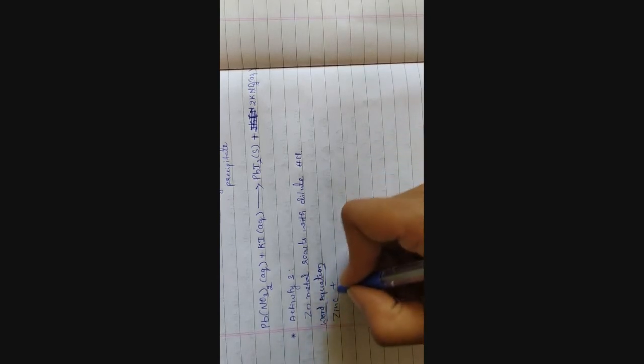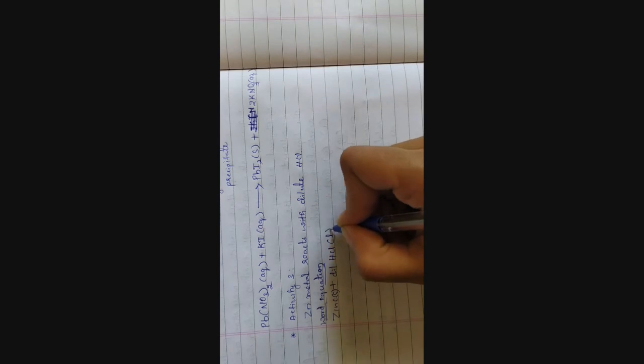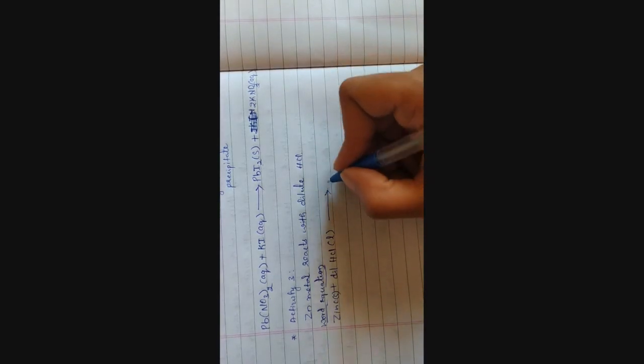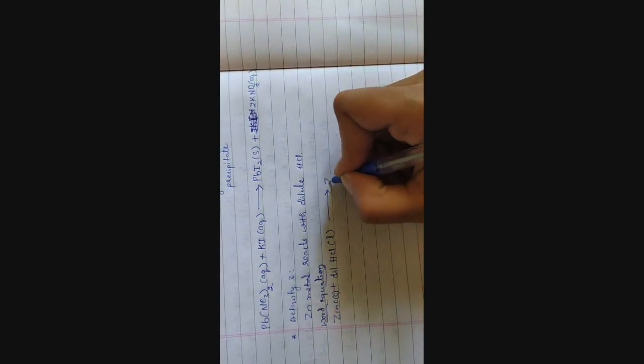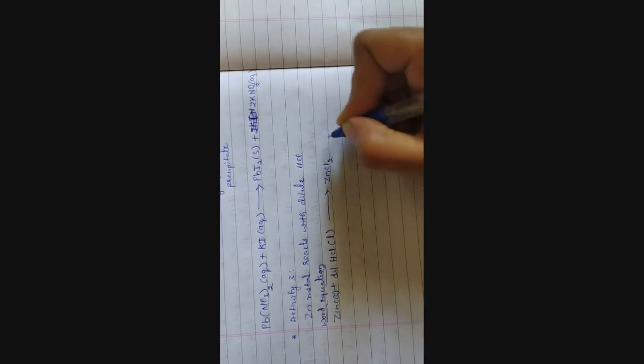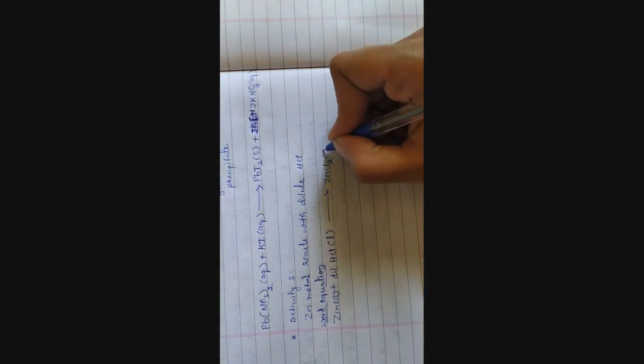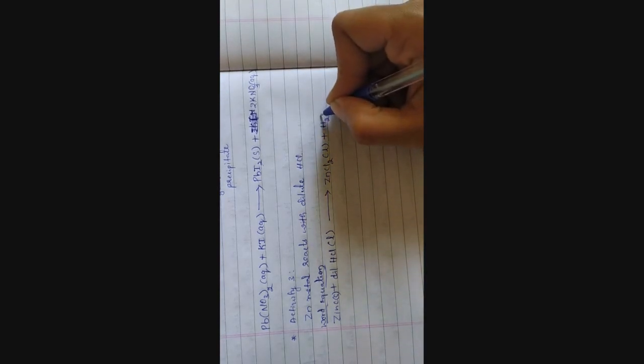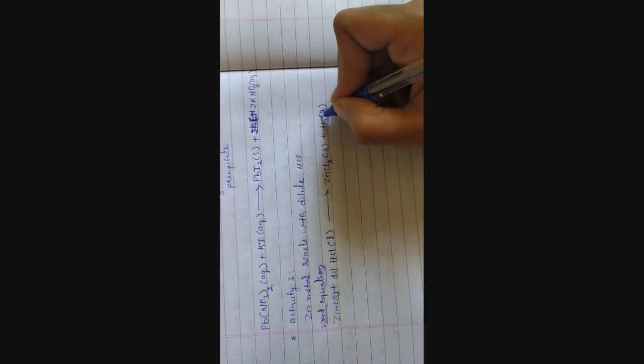Zinc metal, zinc is a solid, reacts with dilute HCl. Dilute HCl, hydrochloric acid, is a liquid. On reaction they form the products zinc chloride, again a liquid, along with the liberation of hydrogen gas. Here hydrogen gas is released.